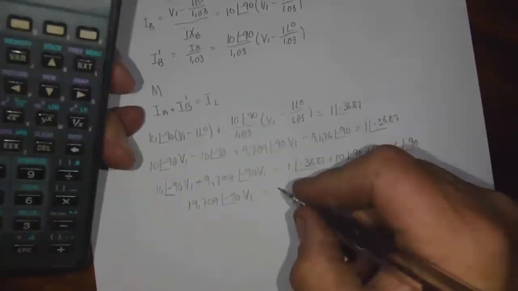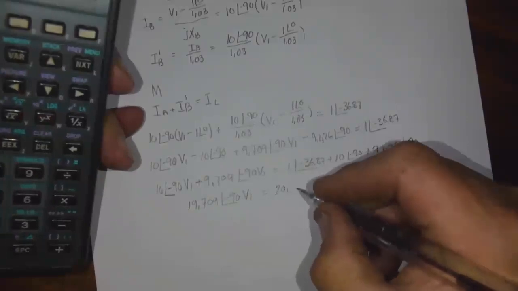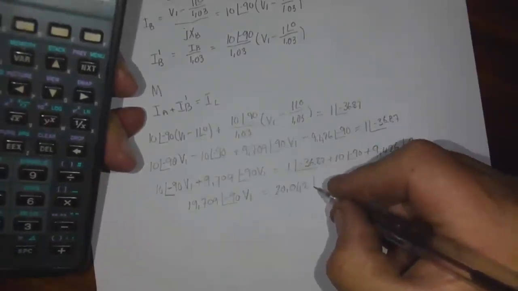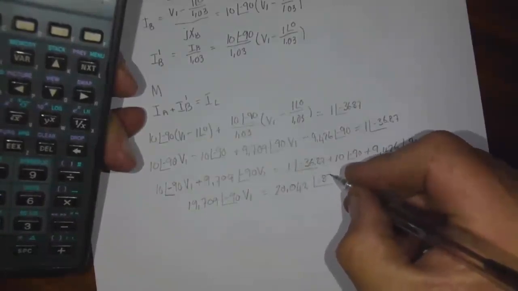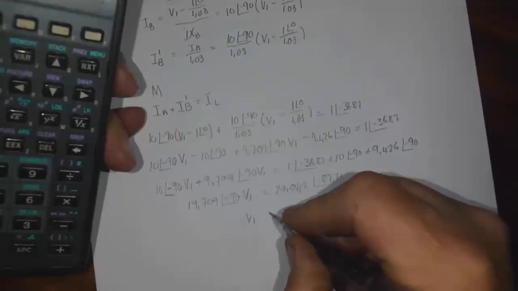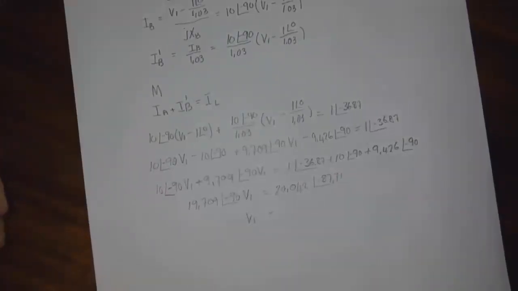That gives us 20.04 ∠-87.71. So V1 will then be that divided by 19.709 ∠-90.